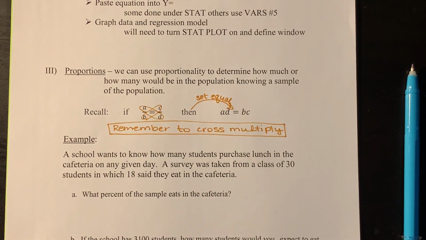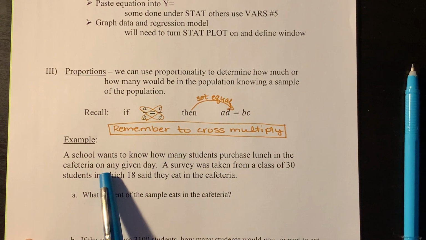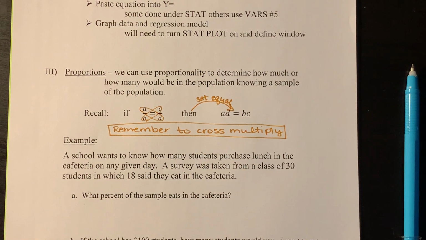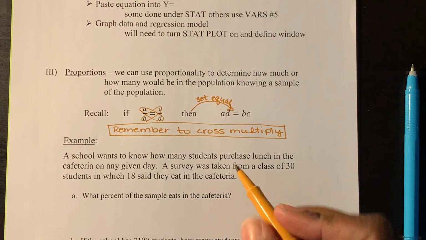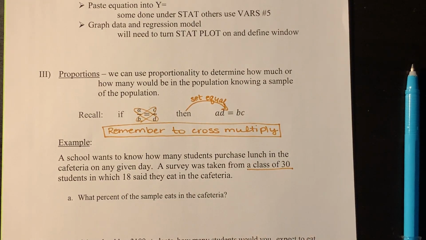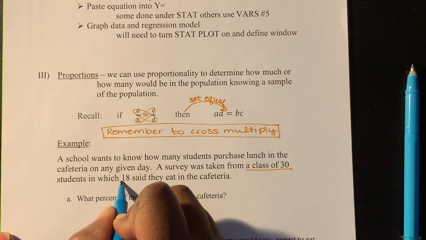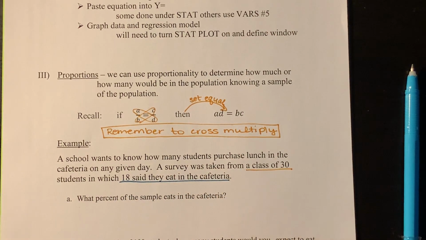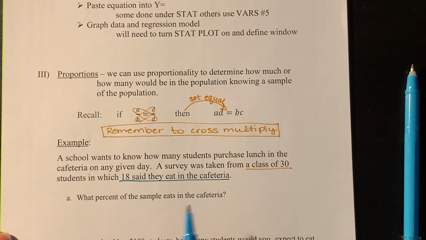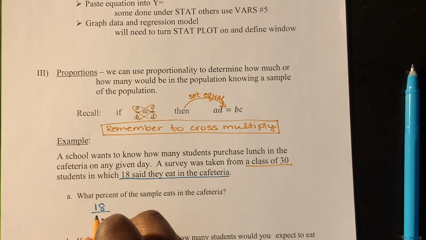Our example says a school wants to know how many students purchase lunch in the cafeteria on any given day. A survey was taken of a class of 30. So we start off with the total. The total number in the class is 30. And 18 students said that they ate lunch in the cafeteria. So that's 18 of the 30. So what percent of the sample eats in the cafeteria? I have 18 over my 30.